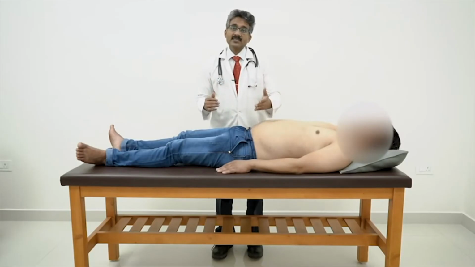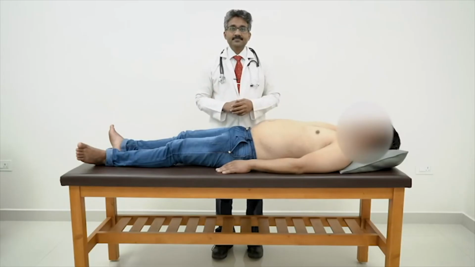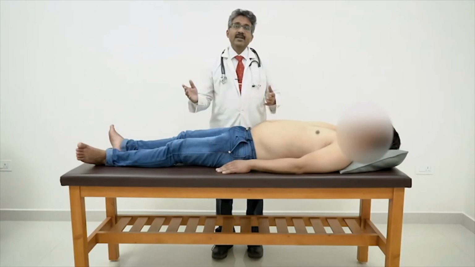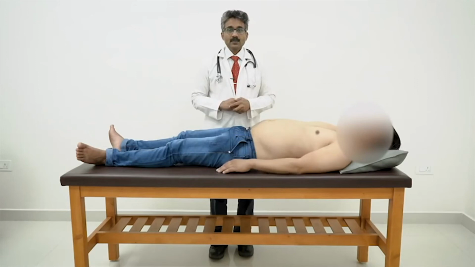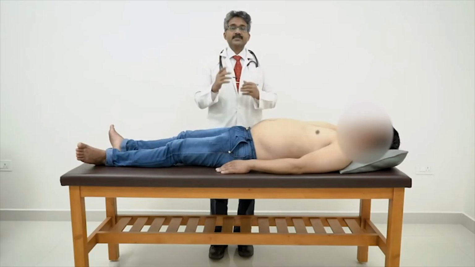Then there are flow murmurs, mid-diastolic murmurs, like in VSD, PDA, MR, AR, you may get a flow MDM murmur. So this is about systolic murmurs and diastolic murmurs. Next is continuous murmurs.